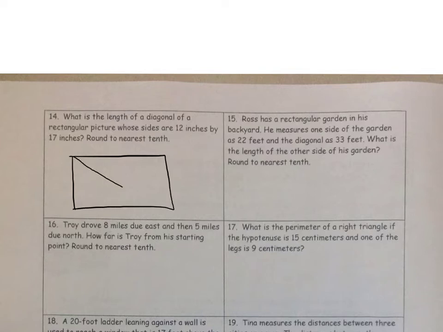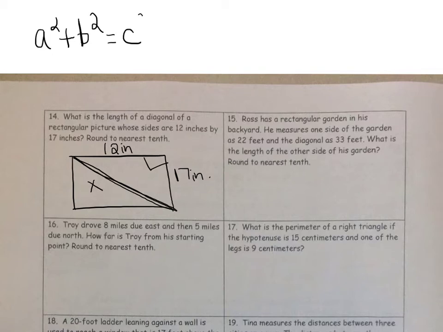Your diagonal, as a general rule, is always going to stand for your hypotenuse. So that's going to be your x value. The sides are 12 inches by 17 inches. So we're going to use the Pythagorean theorem: a squared plus b squared equals c squared. 12 squared plus 17 squared equals x squared.